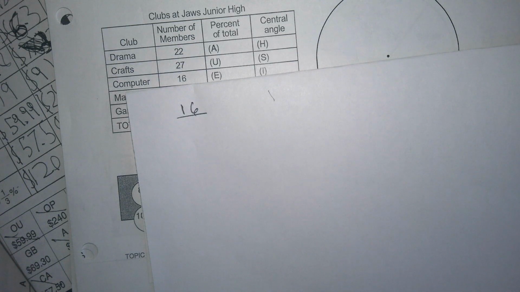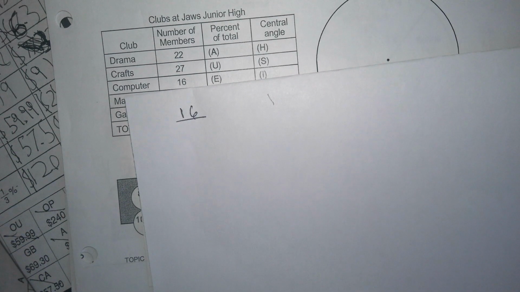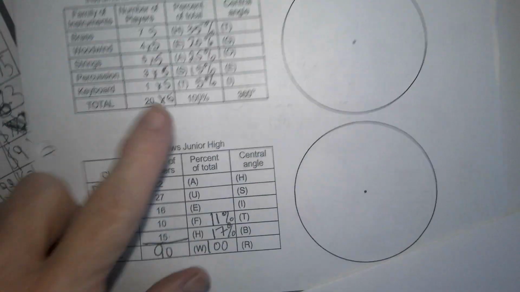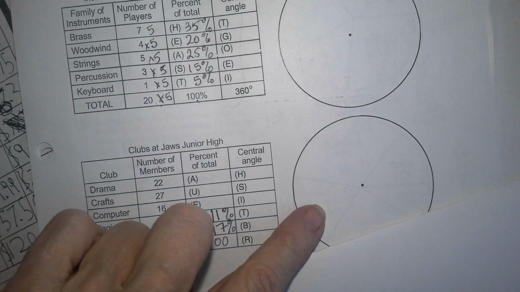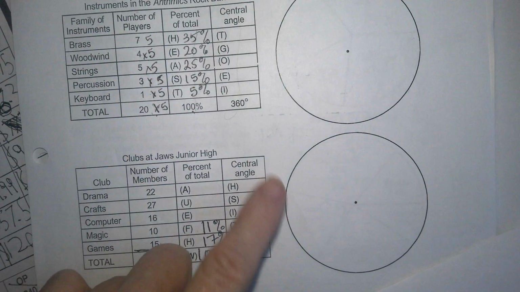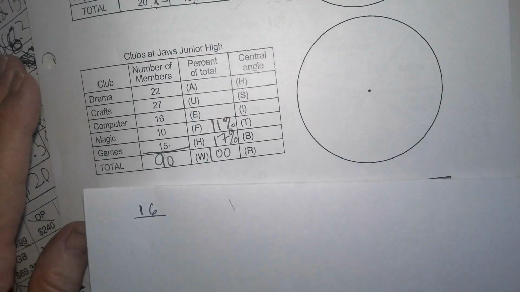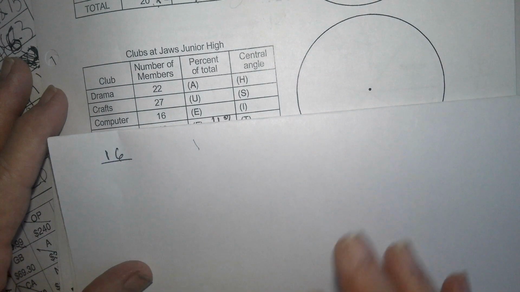Okay, Mason, not just yet. Because you're way too noisy. Mason, we're finishing up the central angles, and then I think we're going to draw the top one, but we're not going to draw the bottom one. So we're going to finish up central angles and then draw this top one. Excuse me, stop the talking.